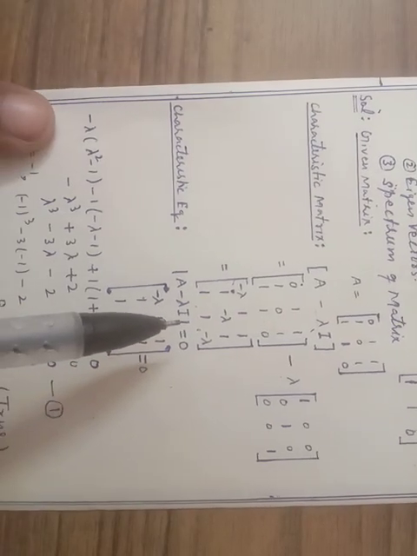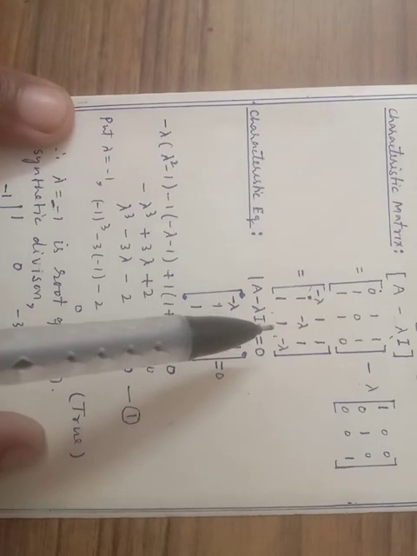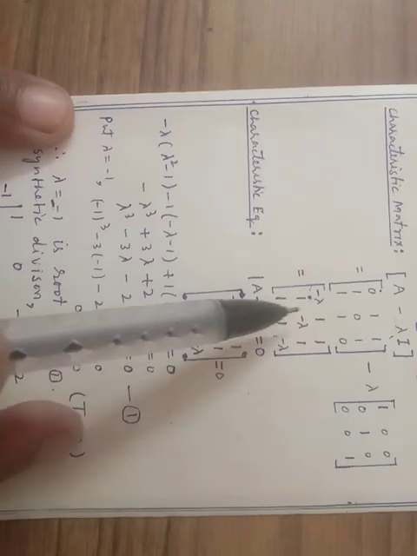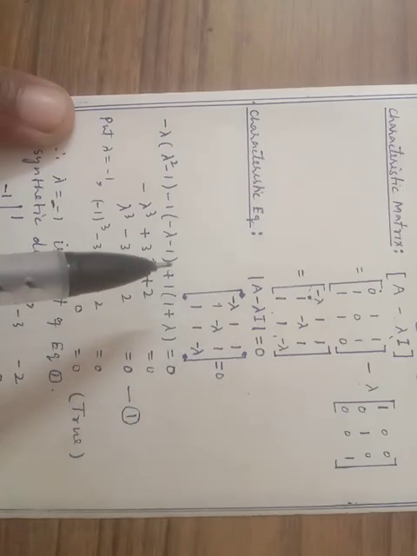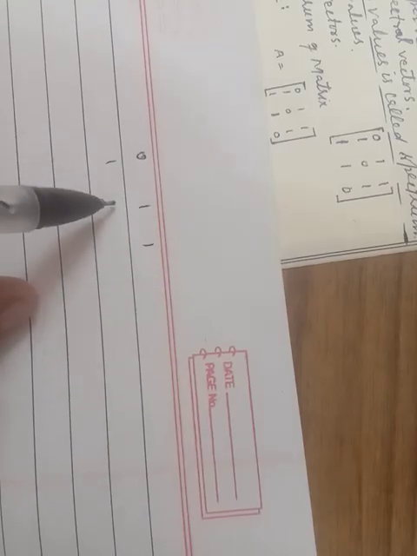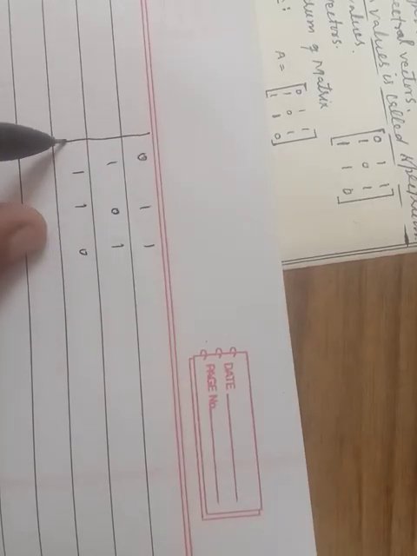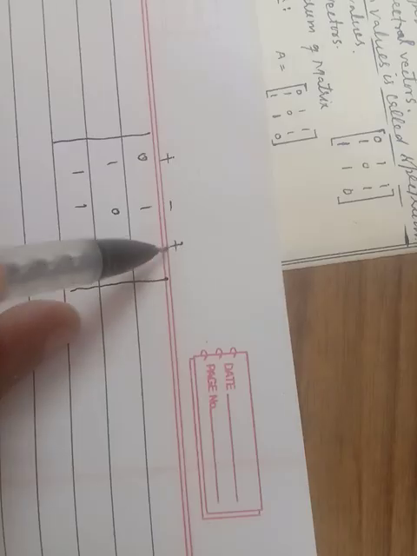Characteristic equation: the formula for the characteristic equation is determinant of A minus lambda I equal to 0. Now the matrix A minus lambda I is this one, and its determinant is equal to 0. Solve the determinant. How will we solve the determinant? Suppose this is 0 1 1, 1 0 1, 1 1 0 determinant. We want to solve it by R1, then the signs are plus, minus, plus.